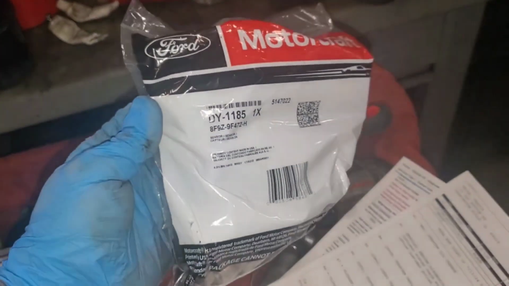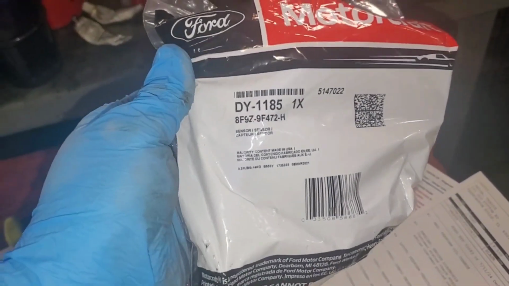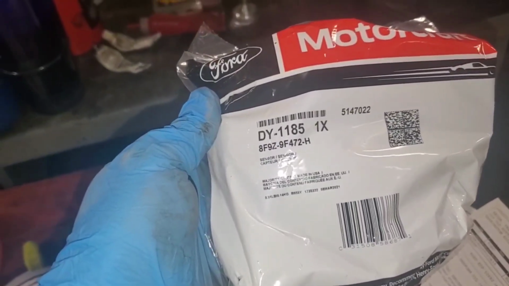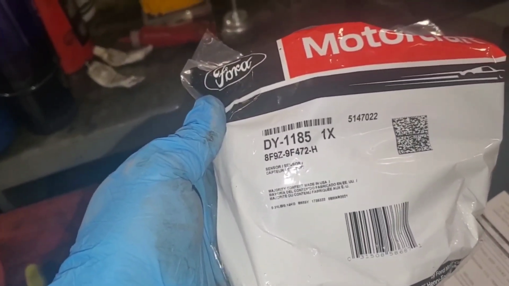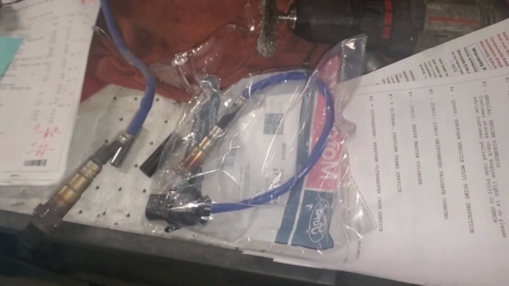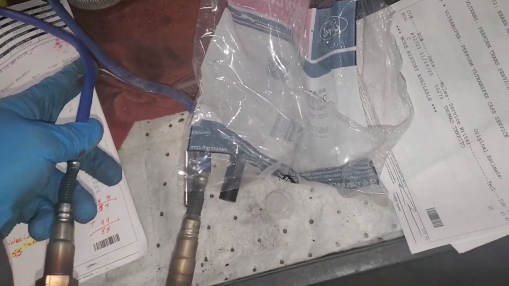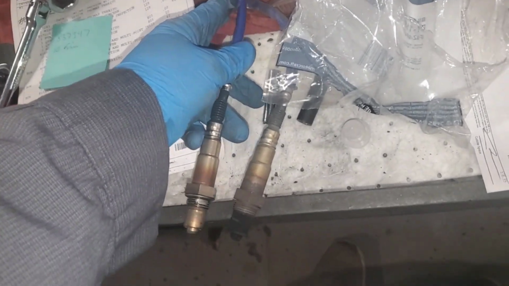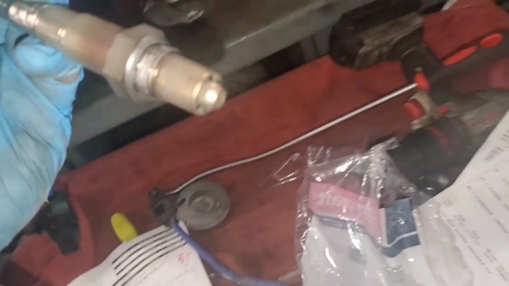Okay, so here's the part number for the new one, 8F9Z-9F472-H. It looks to be the same. Let's go ahead and install it.